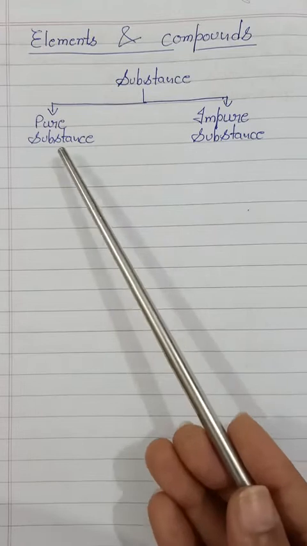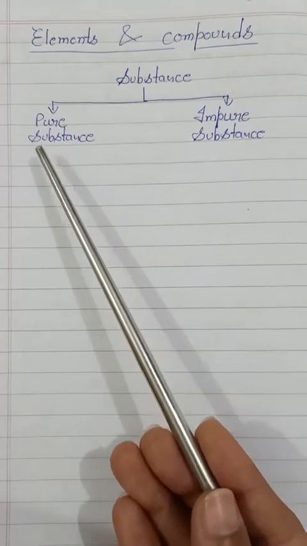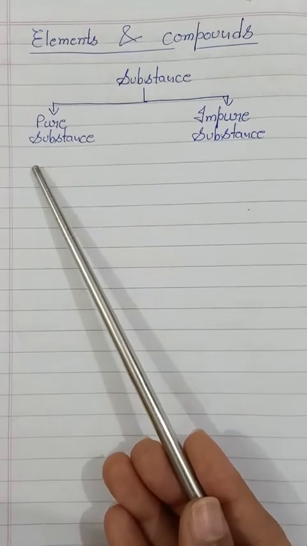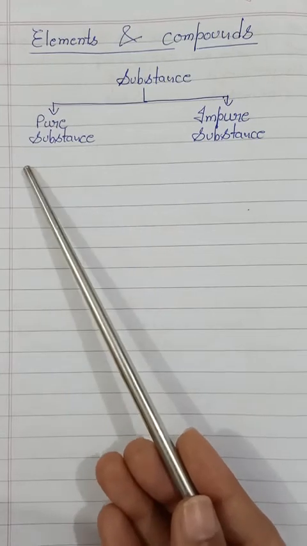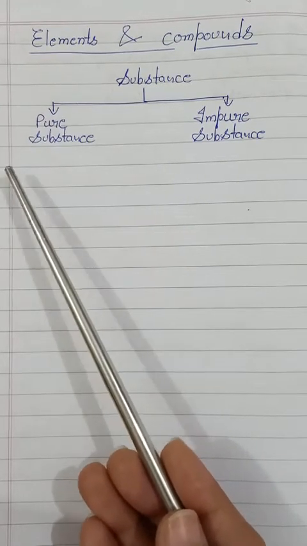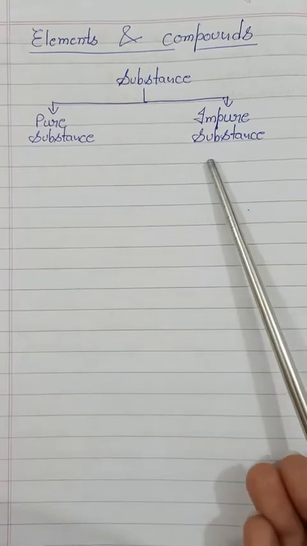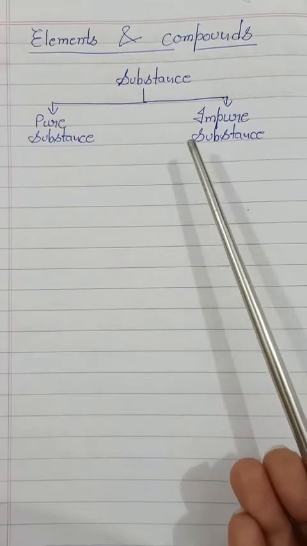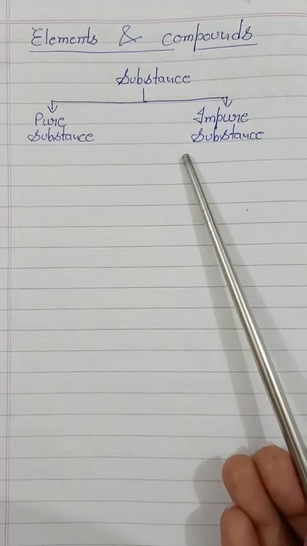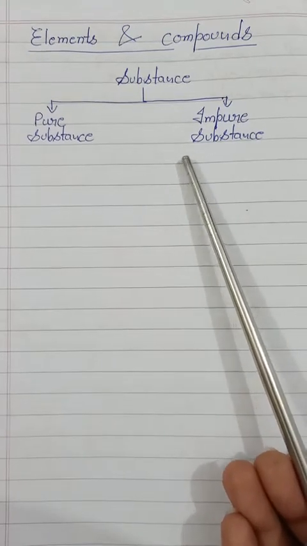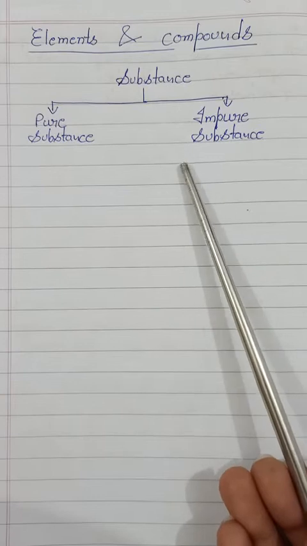A pure substance is one which cannot be split into simpler substances by physical means like filtration, sublimation or distillation, whereas an impure substance can be split into simpler substances by physical means like filtration, sublimation or distillation.